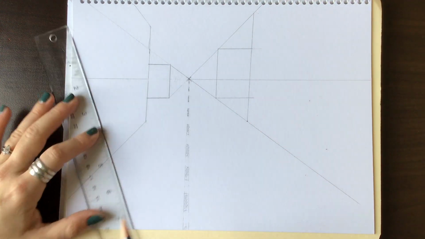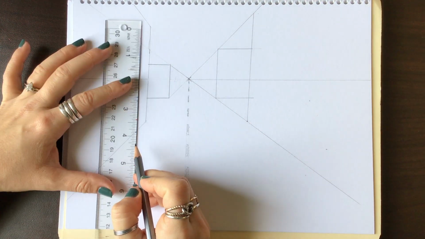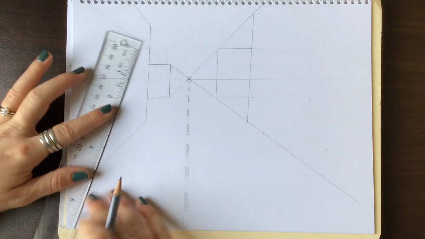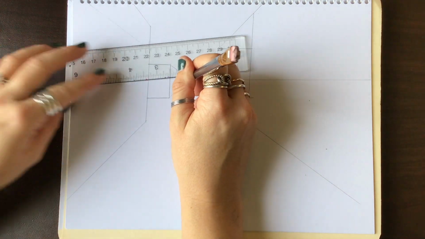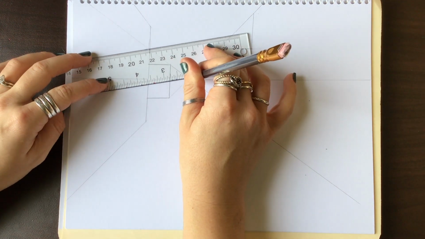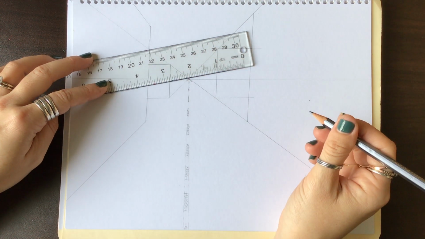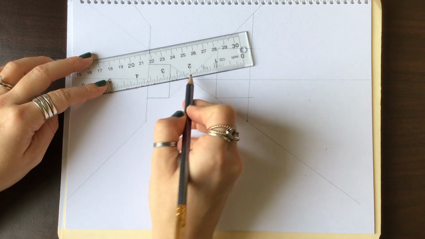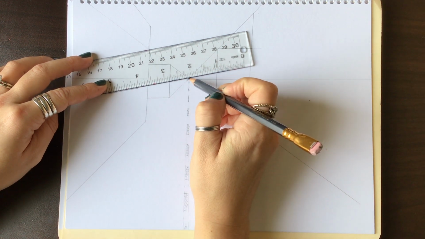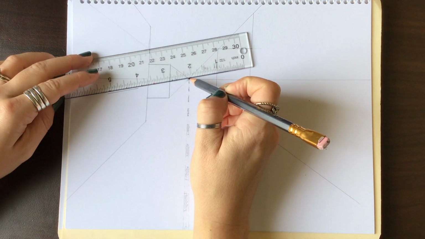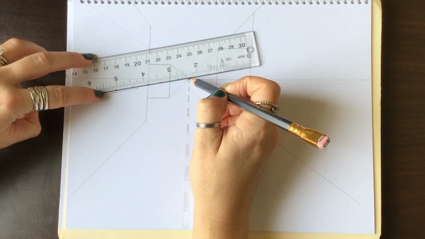I'm going to show you how to put a doorway. Let's put a doorway here. So we need to decide on the top, the height of that door. And that's going to be a diagonal line that connects to the vanishing point. So of course I put my pencil on the vanishing point first, made the ruler touch, and pivoted to where I wanted the height to be.